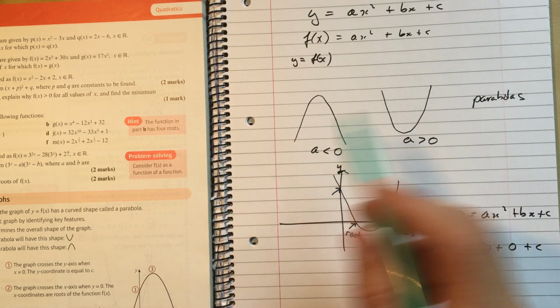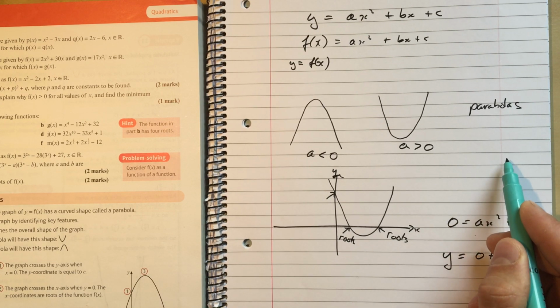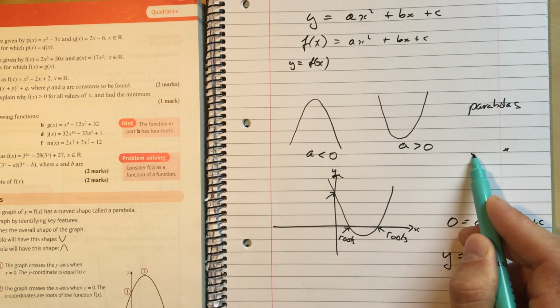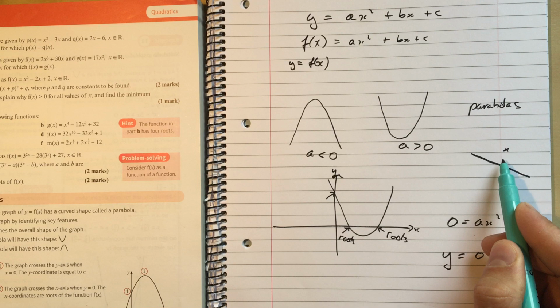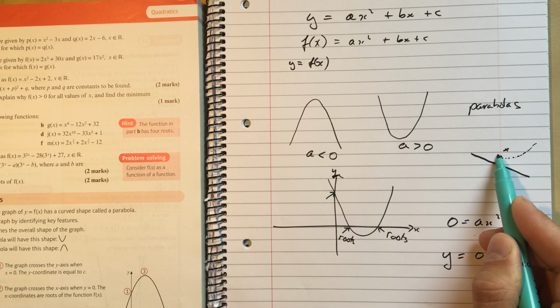We have a parabolic shape. What we should say about parabolas, just as an aside, is if you take a point and a straight line, and you look at the locus of all the points which are equidistant from the point and the straight line, you get a parabolic curve.